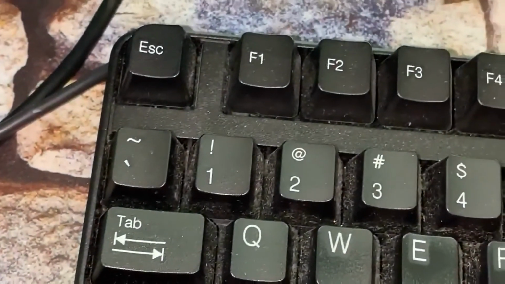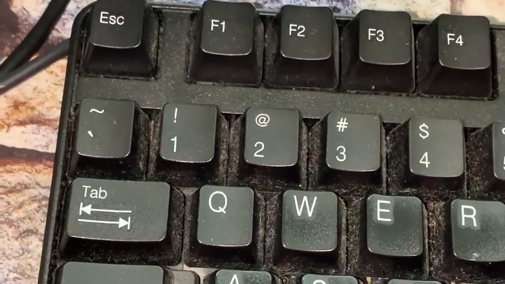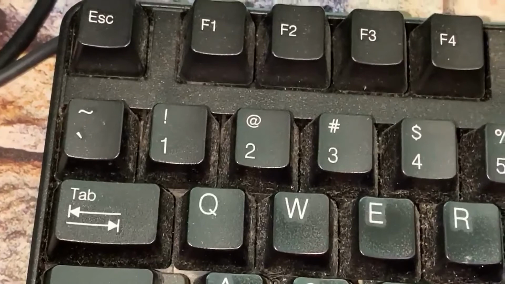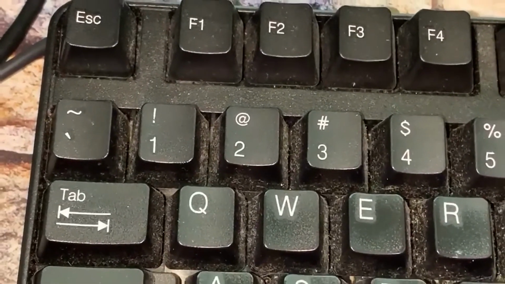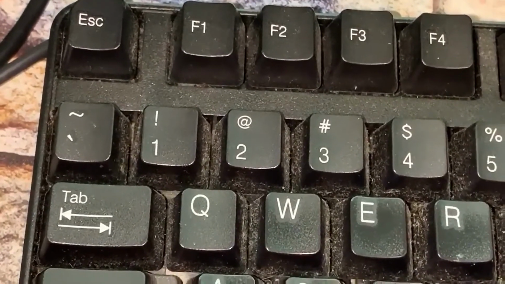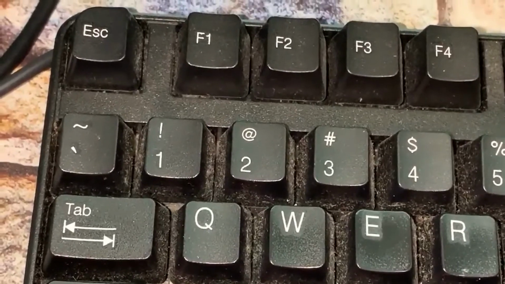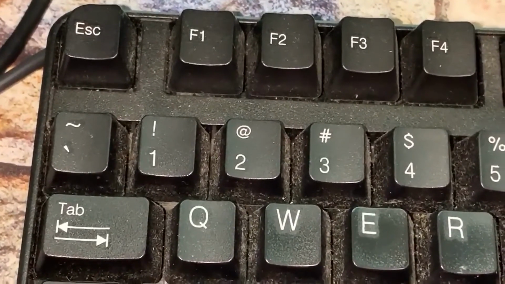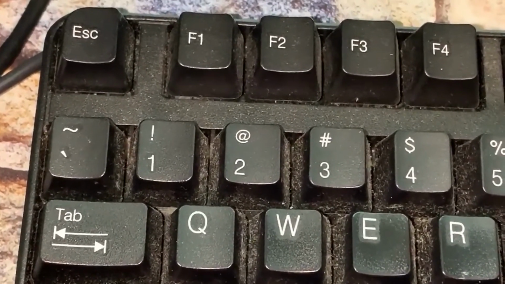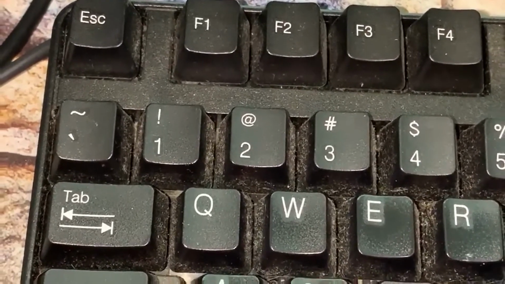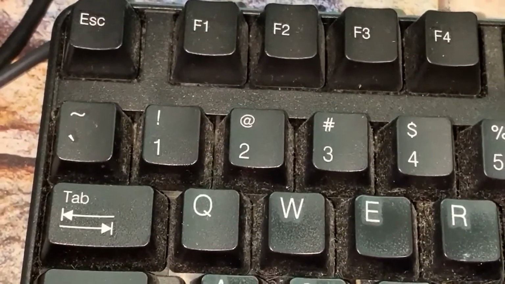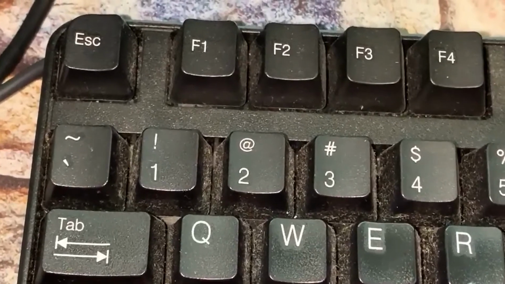It's the one directly to the left of the one button and above the Tab key. Now, there may be different keyboards on which it is in a different place, but that is where it is on my keyboard. Now, the back accent is the lower symbol, and of course, the tilde is above it. So now you know where to find it.